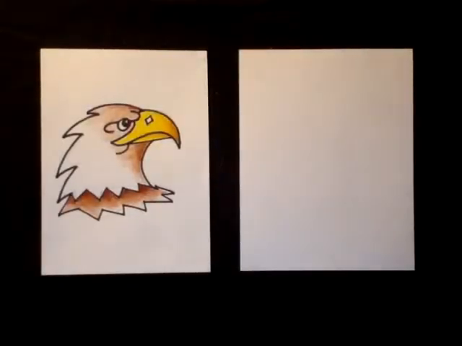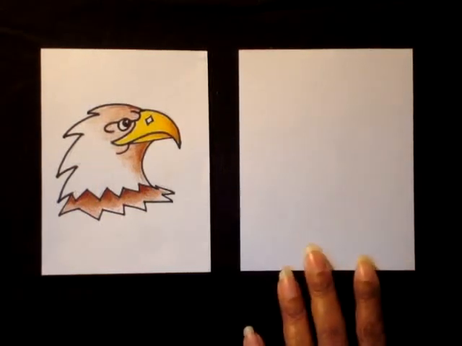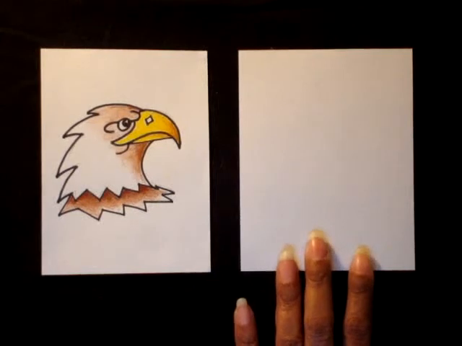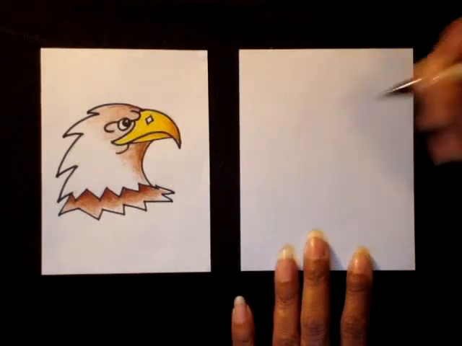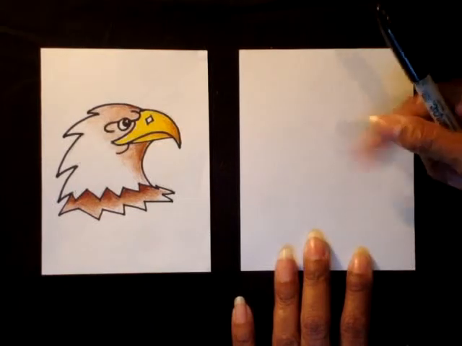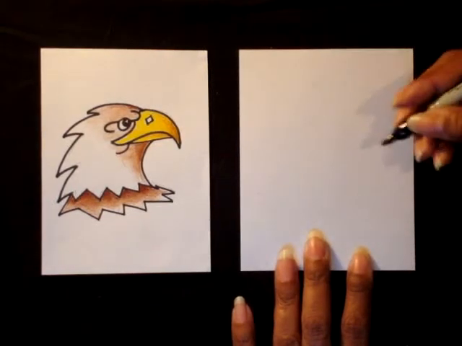This video is going to be how to draw an eagle using lines and shapes. So go ahead and get your sketchbook or your quarter sheet of paper and your pencil and eraser and follow my directions. I'm going to be using a marker, but you will be using a pencil, so if you draw light and you make a mistake, the lines will go away.